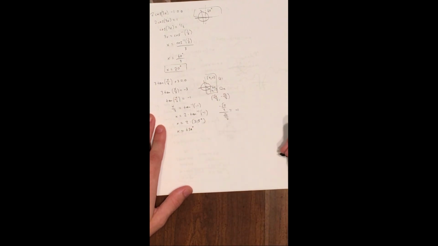So our answer we get when we simplify is actually bigger than 360 degrees. Could you leave it like that? Sure. I would say you can, as long as the problem is asking you for a more specific answer.